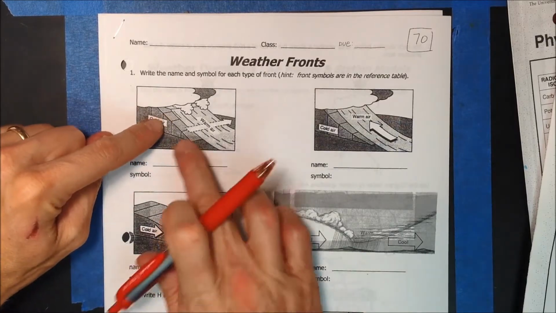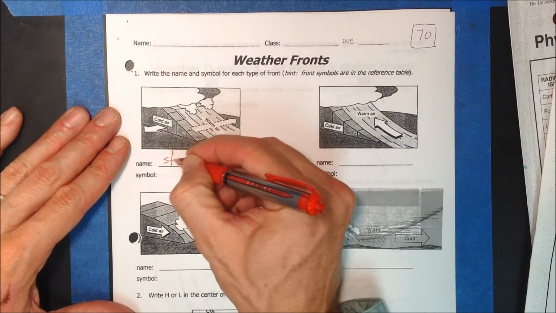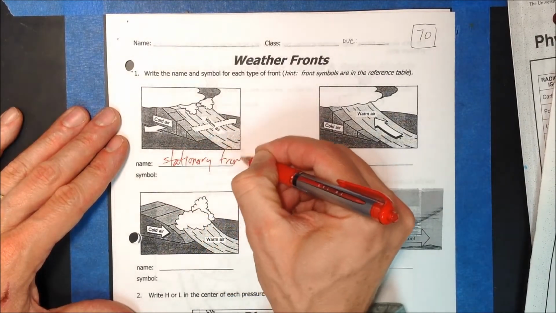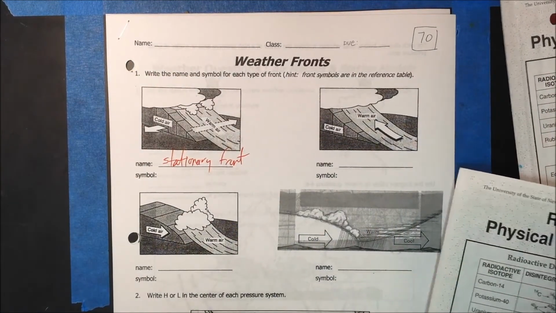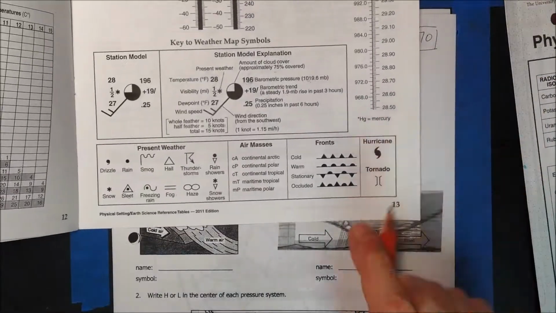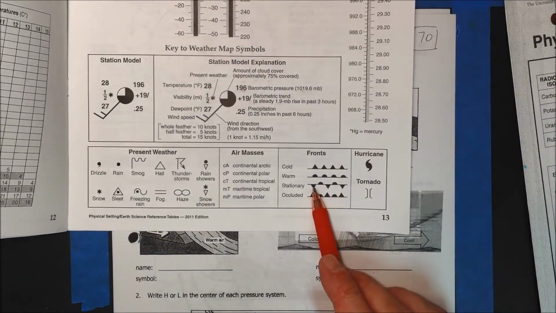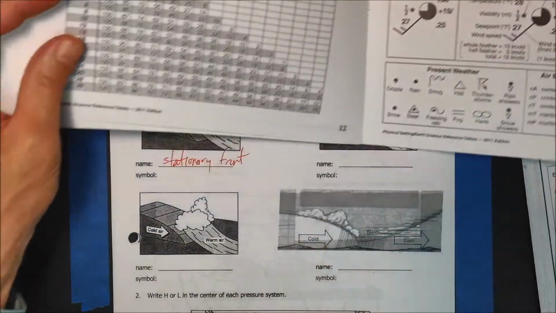This movement here is moving this way and this way. The name of this front is a stationary front. The symbol for it is going to be on page 13 of the reference table. These are the fronts. Stationary front is this. This is the opposite to cold. So warm is on this side, cold's on that side. We're not going to worry too much about that.